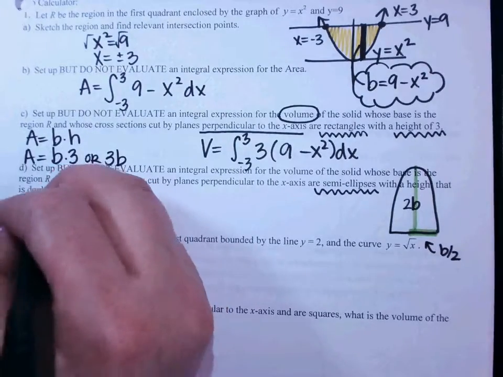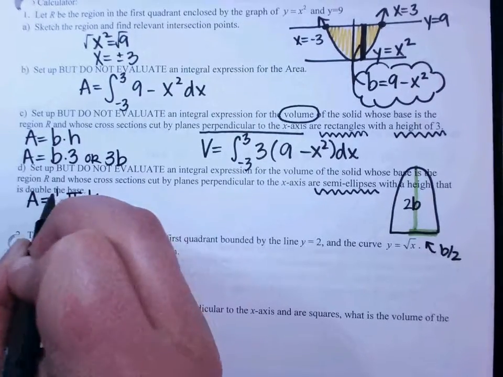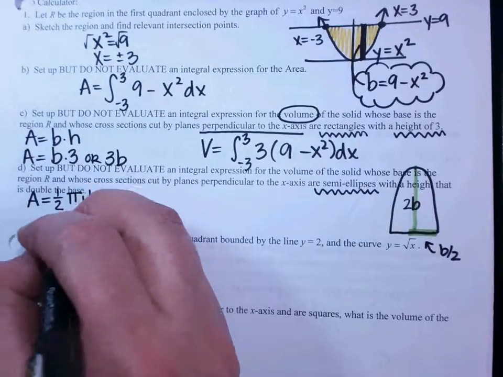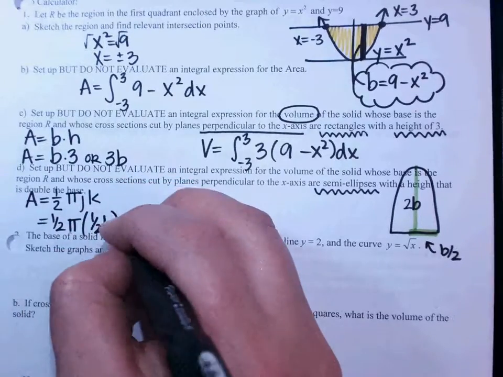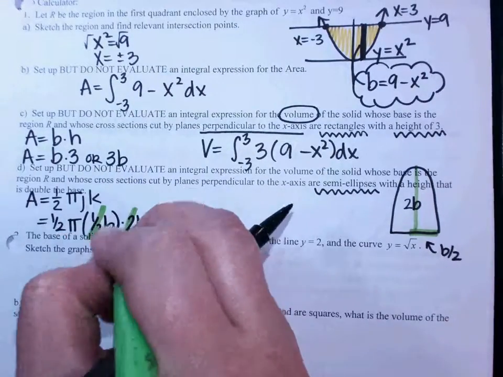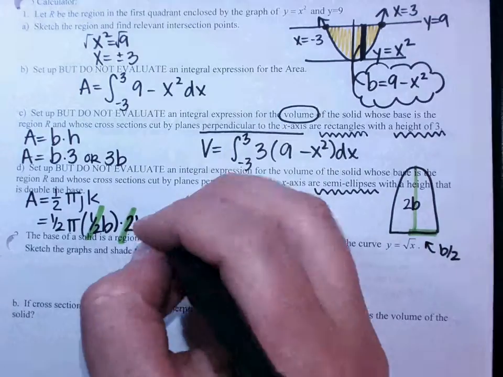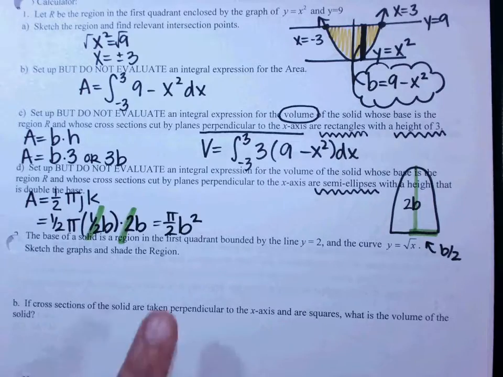How do I find the area of an ellipse? It'd be pi jk, cut it in half. But now I know what my j and my k are. My j is b over 2, my k is 2b. So it'd be 1/2 pi, 1/2 b, 2b. What's going to happen with the 1/2 and the 2? Cancel out. What is the power on my b now? B squared, and I'd have a pi over 2 in the front. And then from there, that's area.